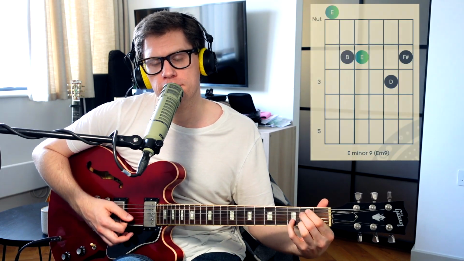So here are some other voicings that I really, really like. For instance, say you just play a standard E minor, which we all know, and then you add in the flat 7 note there, so we've got an E minor 7. That's an open E minor 7. And then you can add the 9th note, the F sharp, on the 2nd fret up there, so you get this.